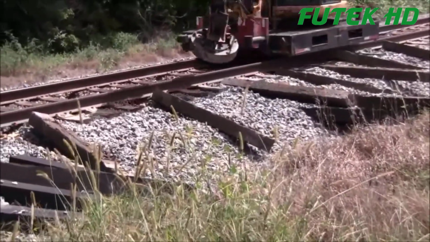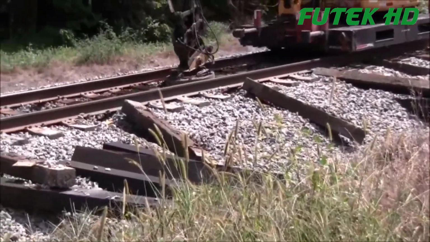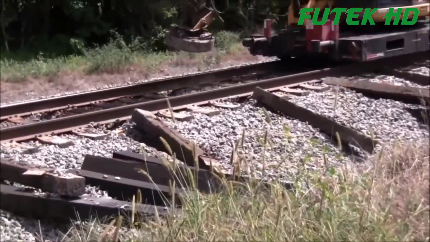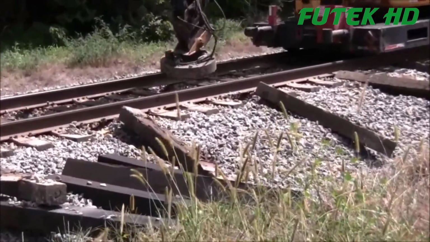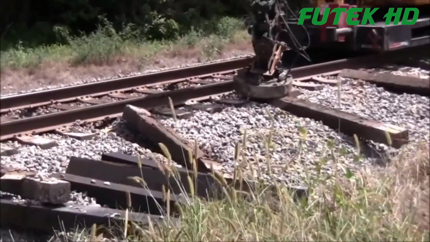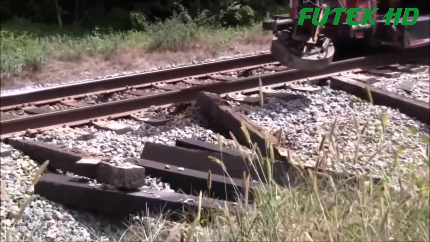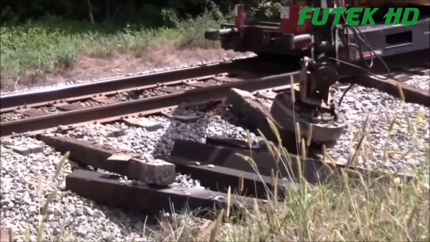Given these disadvantages, many railway networks have sought alternatives to wooden sleepers that offer greater durability, longer lifespans, and reduced environmental impact. Concrete, steel, and composite materials have emerged as viable options, as they often provide improved longevity and require less maintenance in the long run.